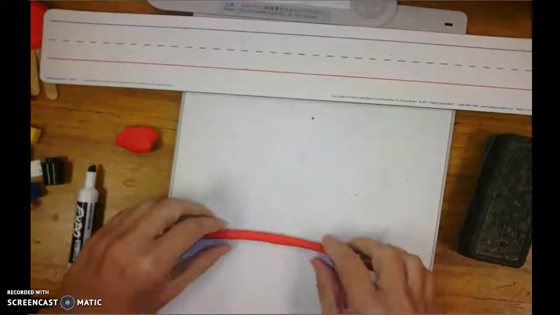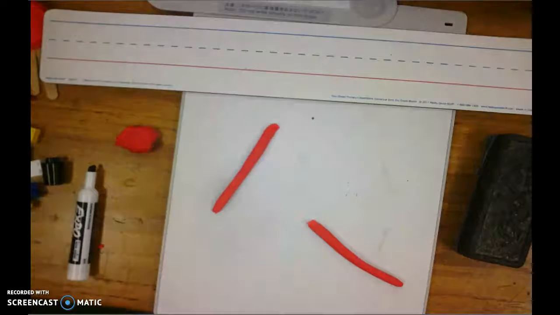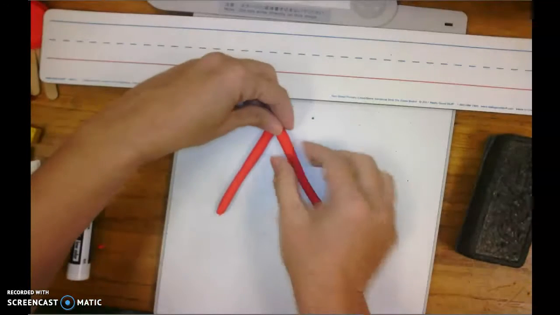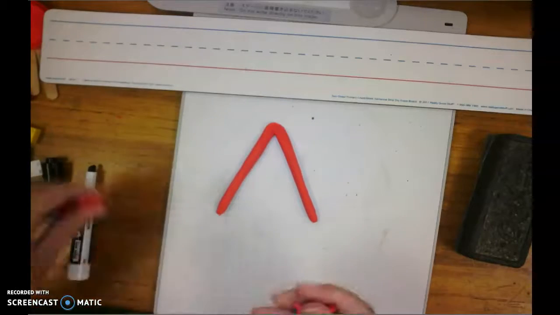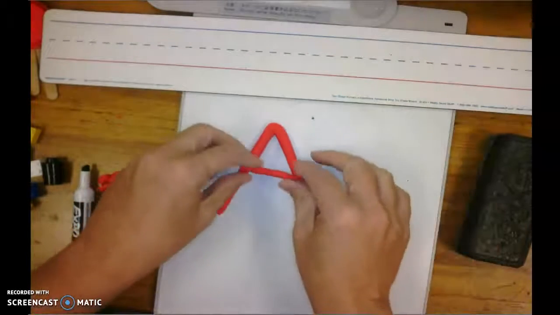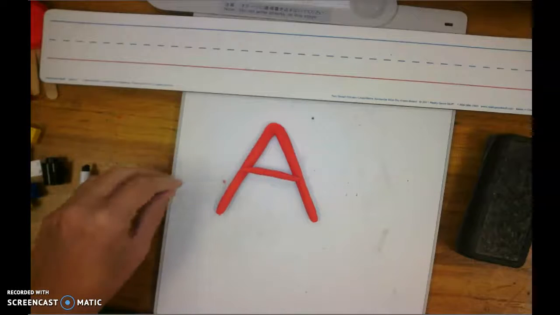Here we go. So let's see. I'm going to break it. There is my first diagonal line. And then remember, he touches at the top. There is my second diagonal line. And then I'm going to make another little skinny snake. What did I make? That's right, capital A.